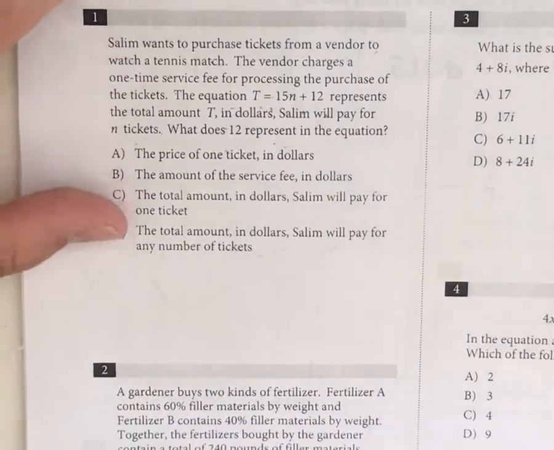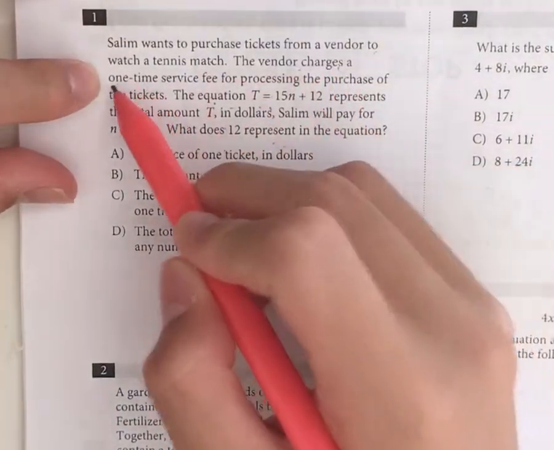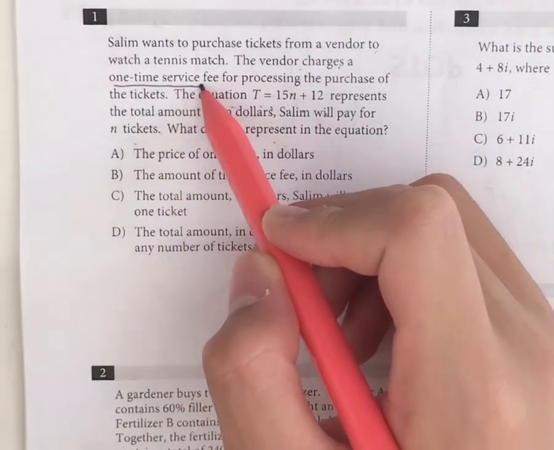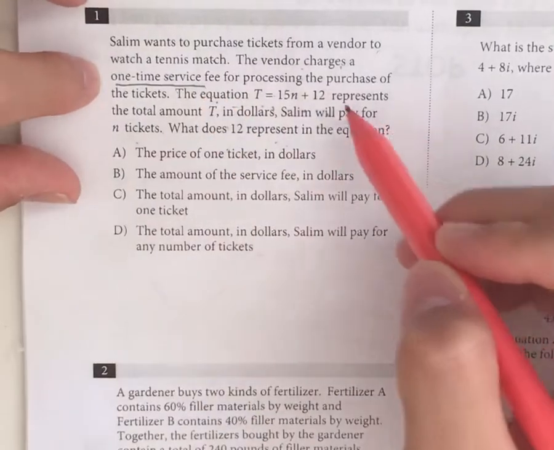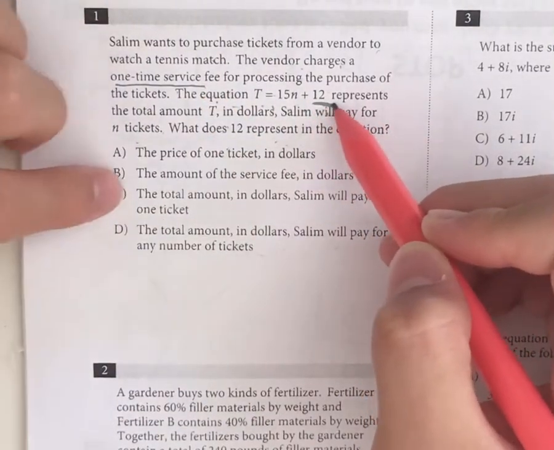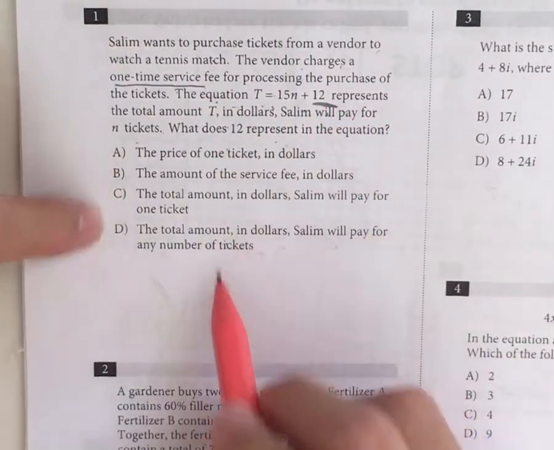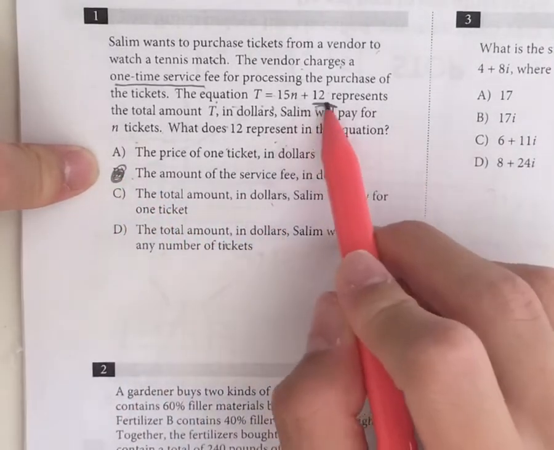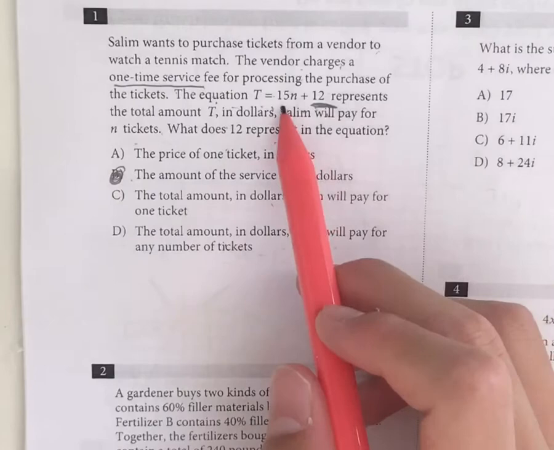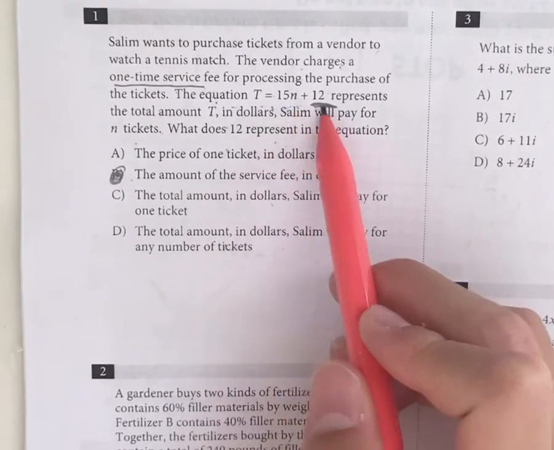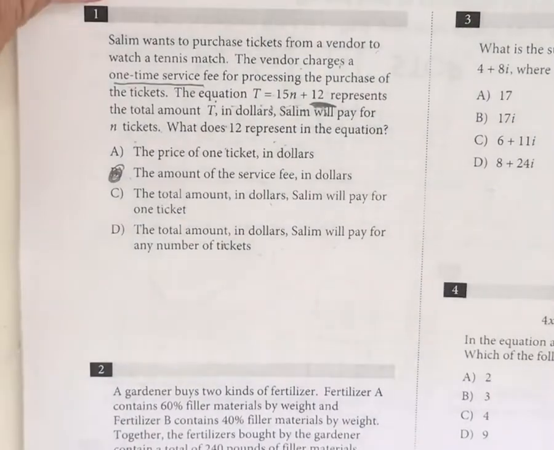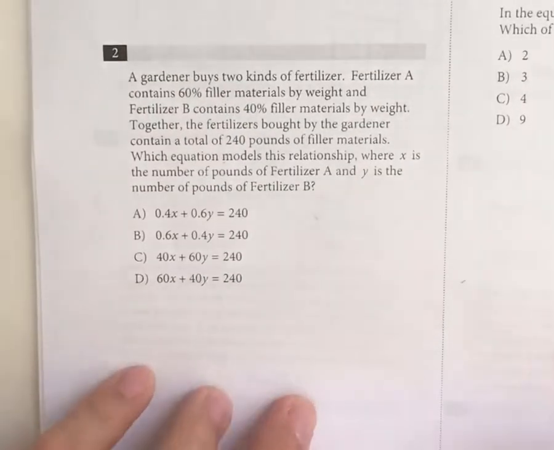So as you guys can see right here, the vendor charges a one-time service fee, right? So it means it doesn't matter how many tickets you buy, you still pay $12. And that's what 12 represents. The amount, B, the amount of the service fee in dollars. Because 12 won't change, right? If Salim buys n tickets, it'll still be $12 for the one-time service fee. So that's what 12 represents, right? That's pretty easy. So let's look at question 2.